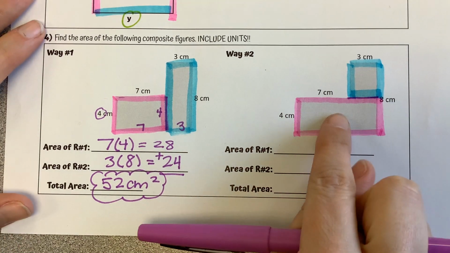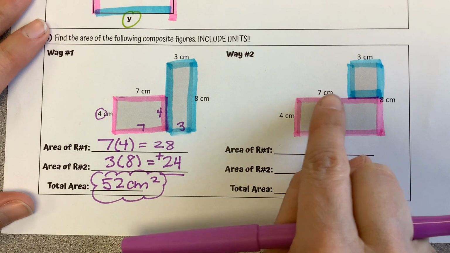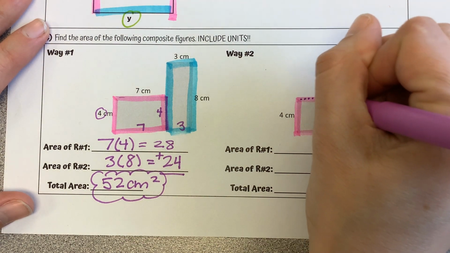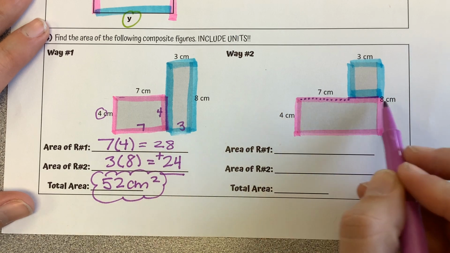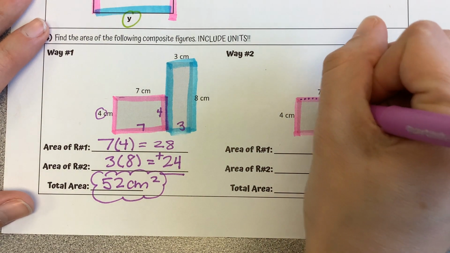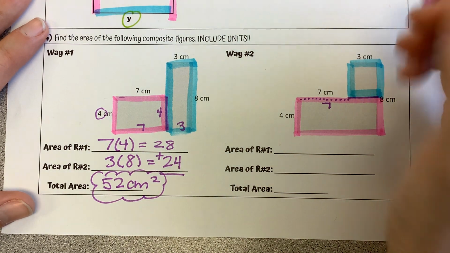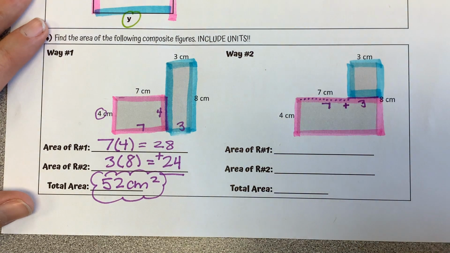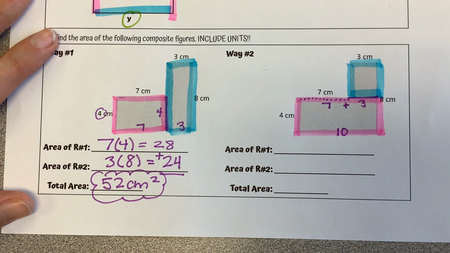So for this pink rectangle first, we don't have a measure right here. If I look on the opposite side, that 7 is only talking about the distance here. It's not giving us the entire length. So what that tells me is that this is 7. This part right here is going to be the same as the opposite of 3. So we would have to add those two together to get that this distance across is 10.